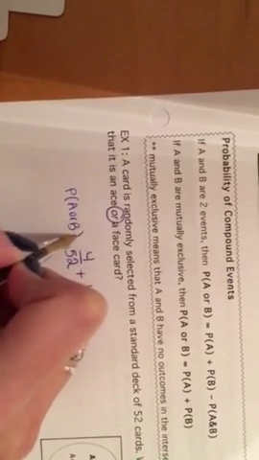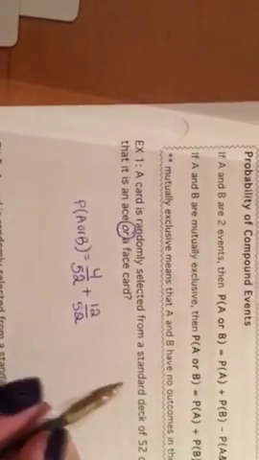And I want to add those probabilities together. Now, I don't subtract anything because there are no aces that are also face cards. So once I get to this point, I'm going to add those together, and that will give me the probability of A or B. Okay, so remember, when you add fractions, as long as the denominator is the same, you just add across the top. 4 plus 12, 16. Denominator stays the same, so 16 divided by 52.